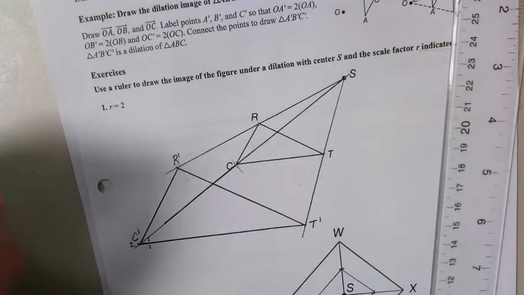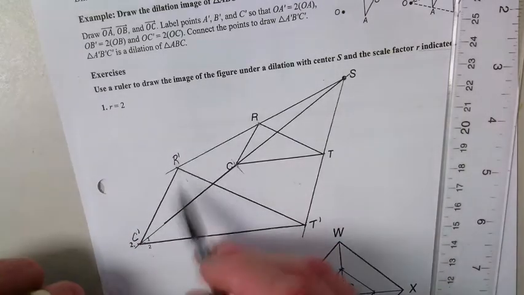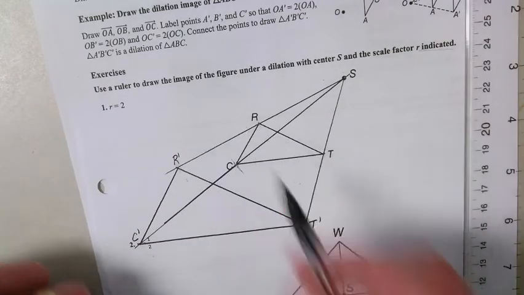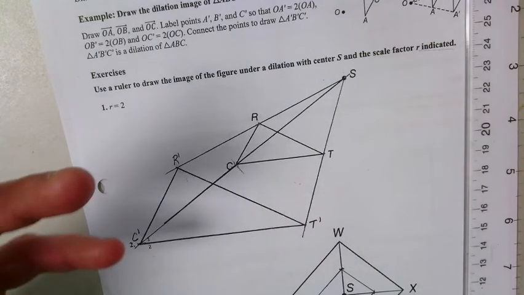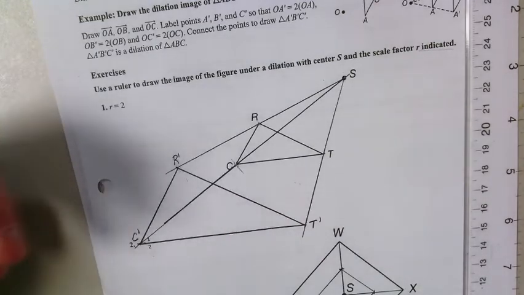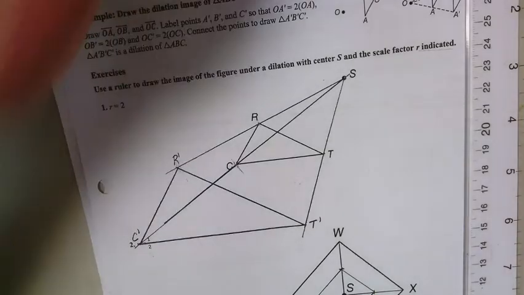Now, one of the things I want you to get in the habit of doing is, does your bigger triangle look the same as your smaller triangle, just at an increased size? And that's what we're hoping to see if we do it correctly, okay?